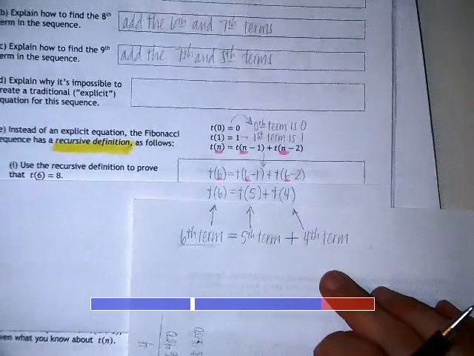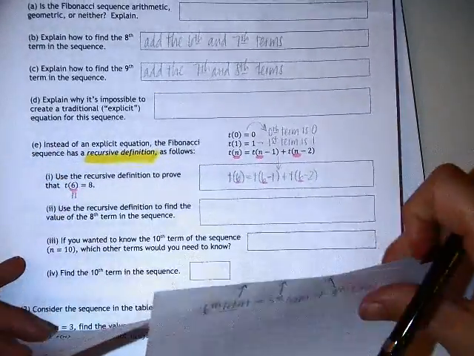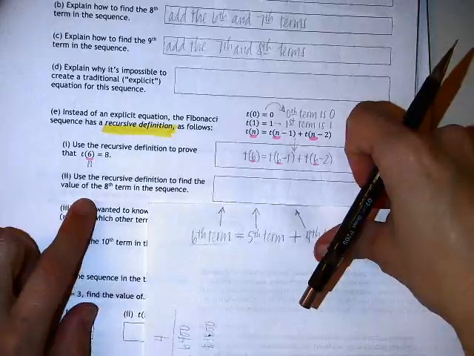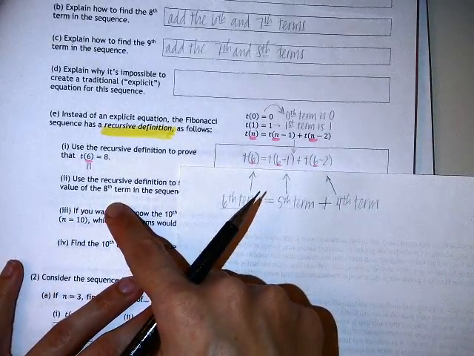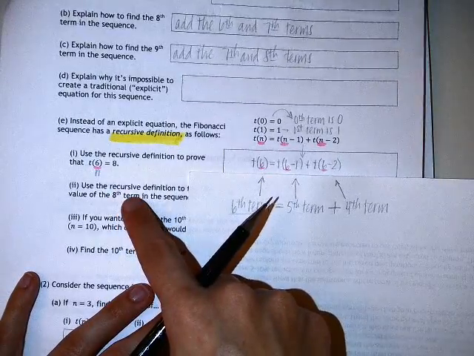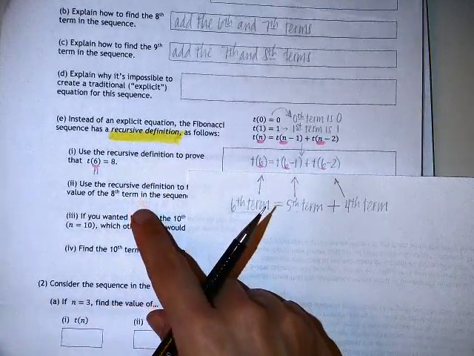So see if that makes sense. And if it does, try to answer question number 2. See if it makes sense to talk about the 8th term in the sequence. If you're not sure, the next video should clarify.